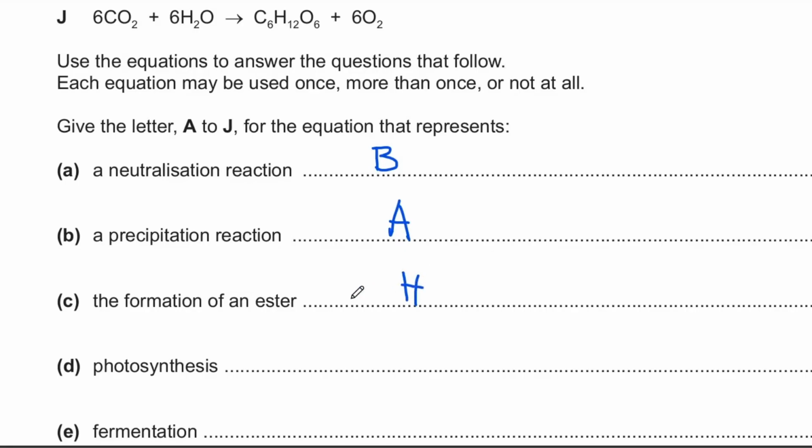Common mistake. Students confuse esterification with neutralization. Please note that esterification does not form a salt.